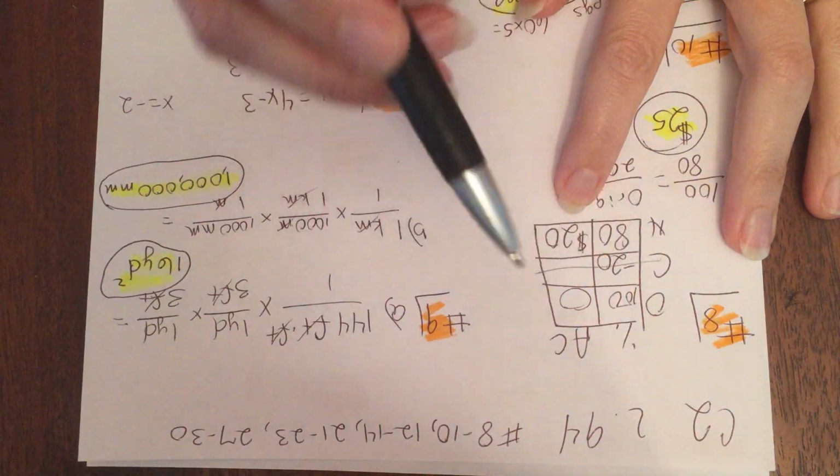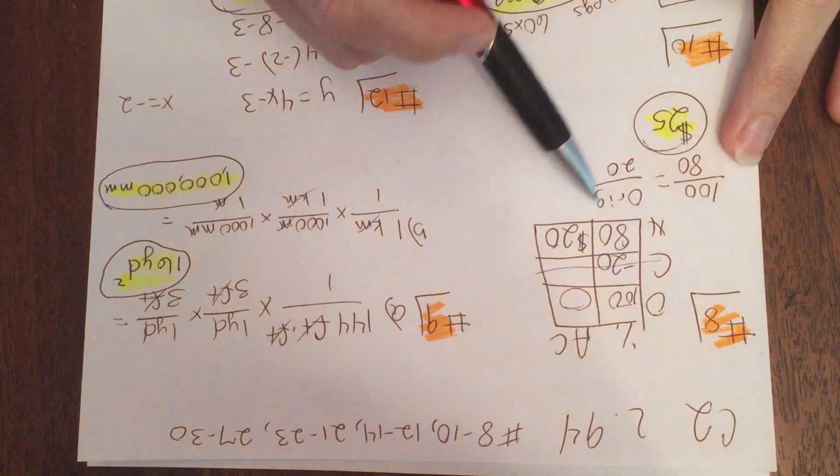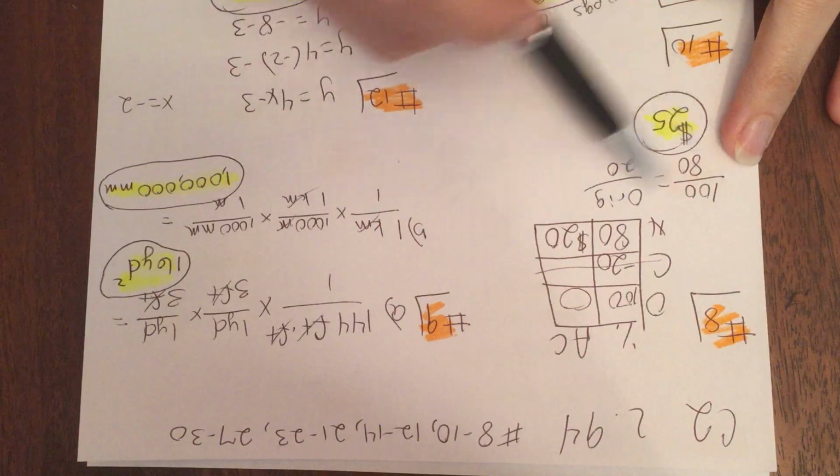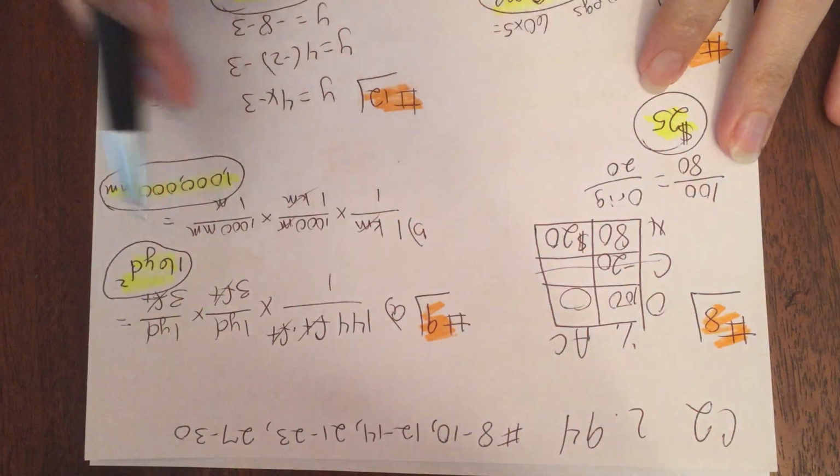So I would get rid of this category. My proportion would be 100 over 80 is equal to the original price over 20. When you do your cross multiplying, the original price of the item was $25.